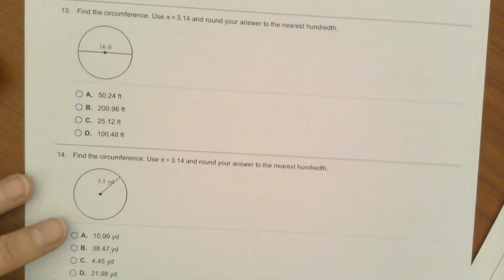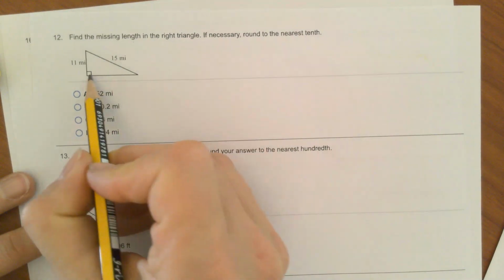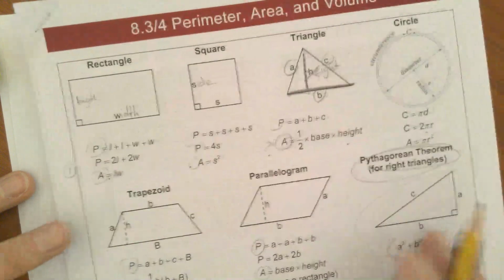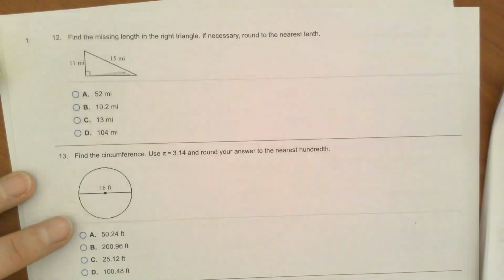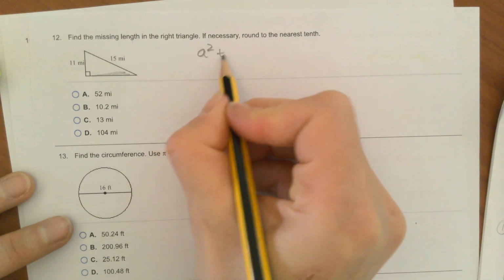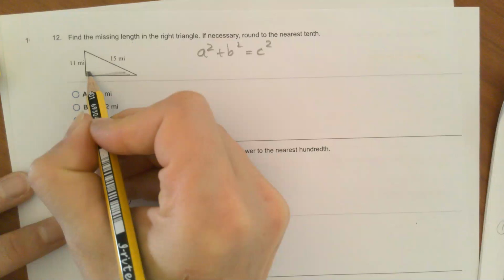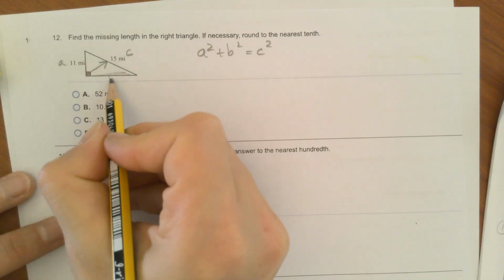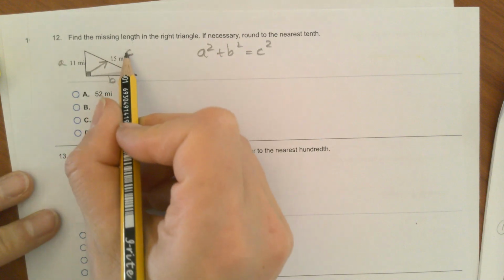Next. It says find the missing length. When something's missing, you have to use the Pythagorean theorem. A squared plus B squared equals C squared. So here's my right angle. Across from that is C. We'll call that A and B. It doesn't matter if this is A, B or B, A, but this one must be C.